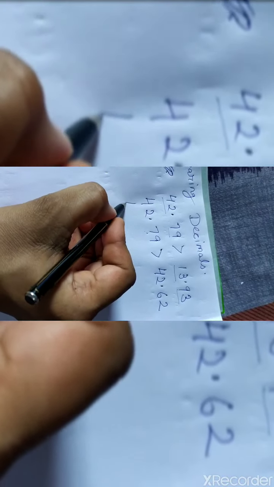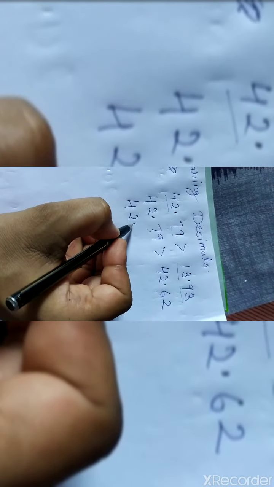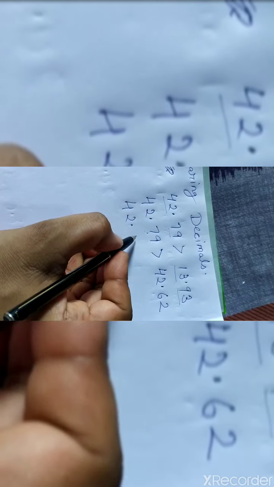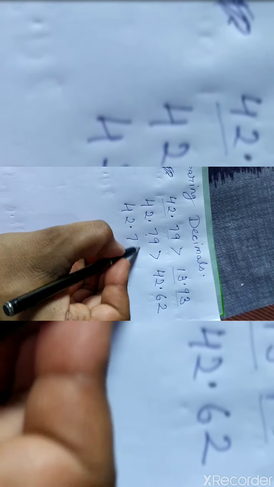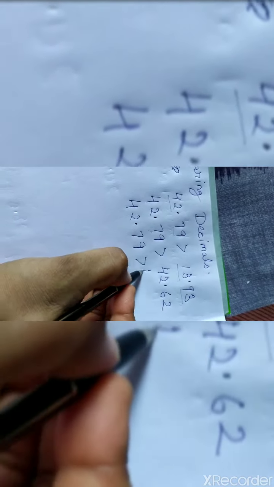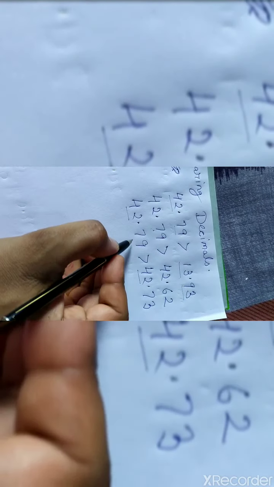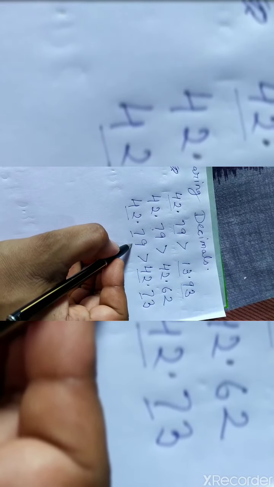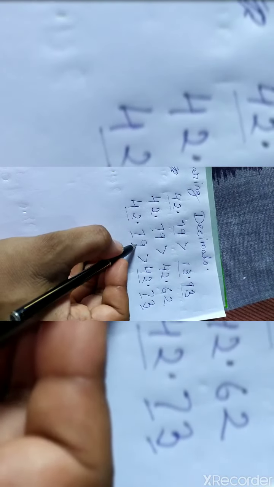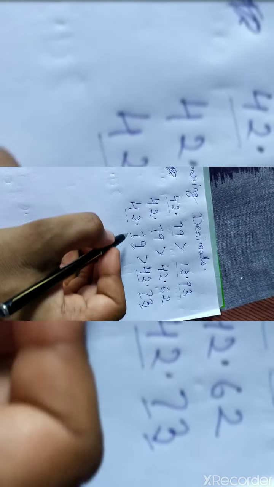But if the number is given 42.79 and 42.73, then the whole number part 42 is the same, the tenths digit 7 and 7 is also the same, then compare the hundredths digit. The hundredths digit 9 is greater than 3, so 42.79 is greater than 42.73, and so on.